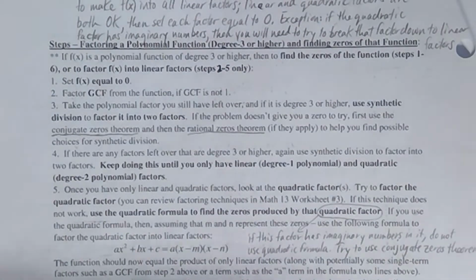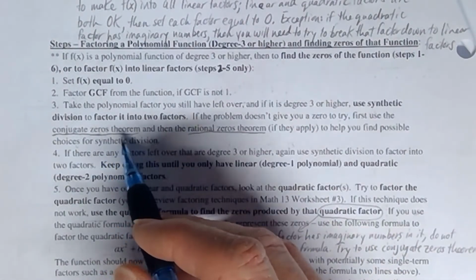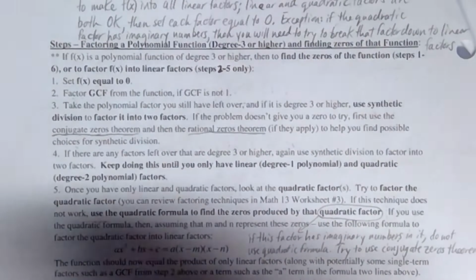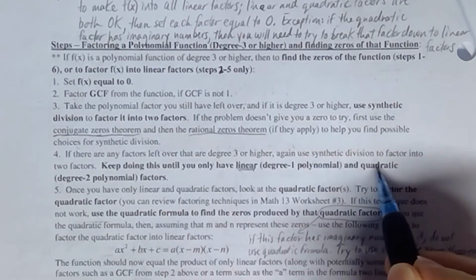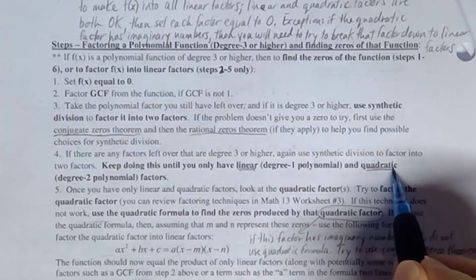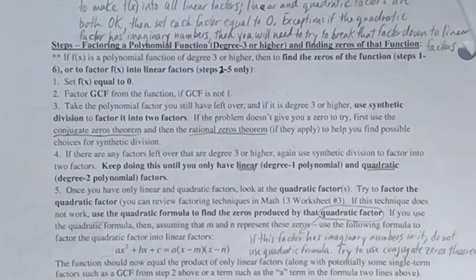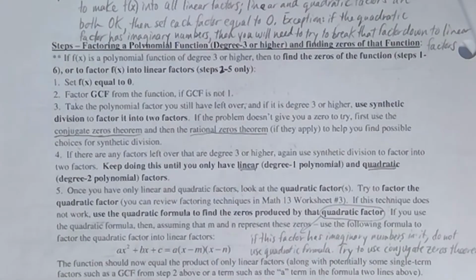And I promise you guys that if you got a problem where it doesn't give you a 0 to try, and you can't do the conjugate zeros theorem, the rational zeros theorem will at least get you to a point where you'll be able to break the problem down to either linear and or quadratic factors. And as we said earlier, once you get down to that point, you should normally be able to set those equal to 0.